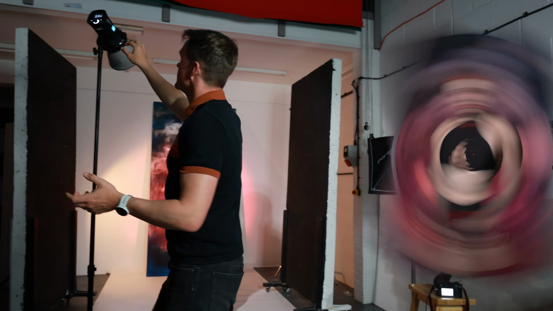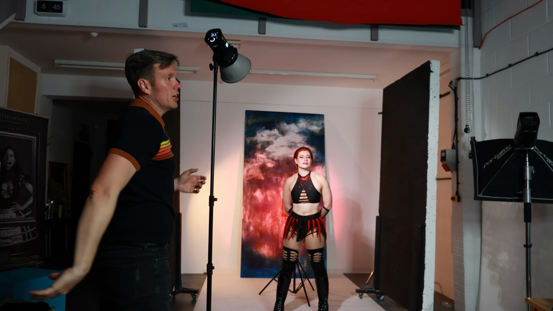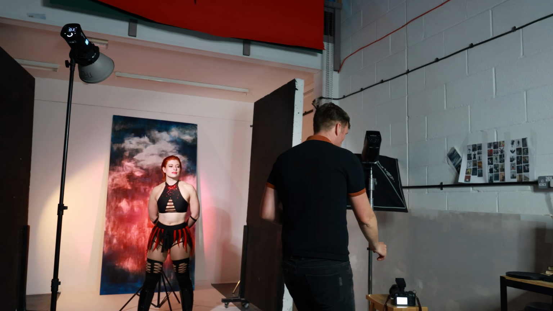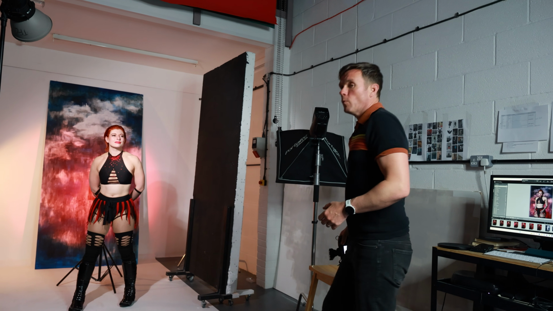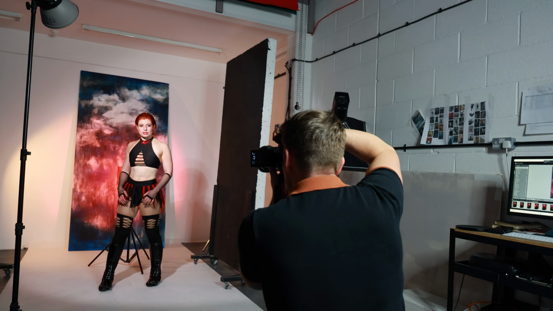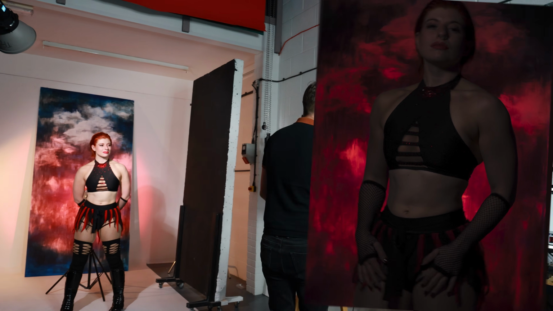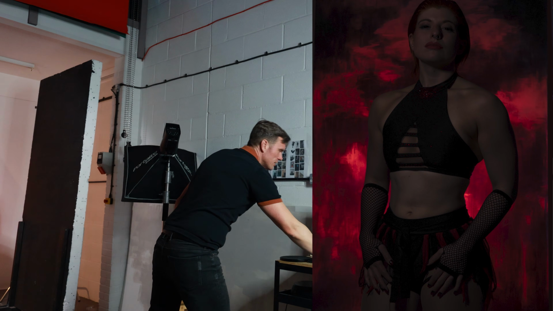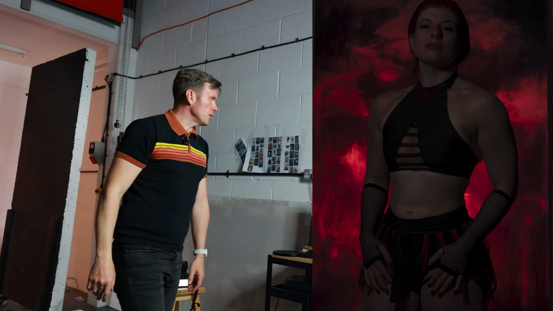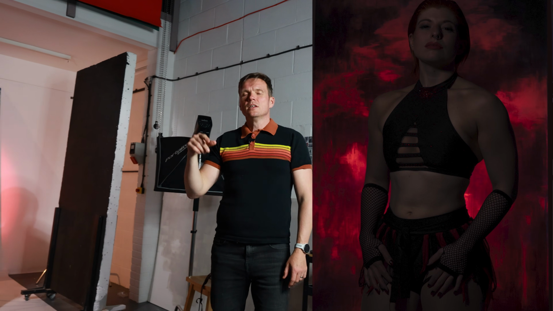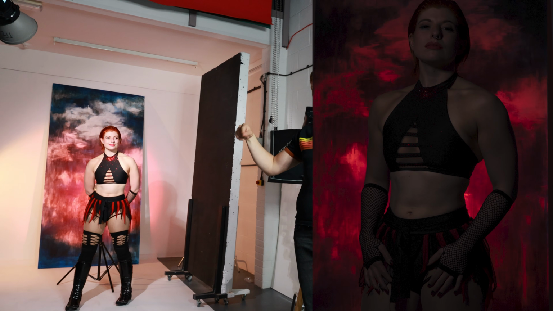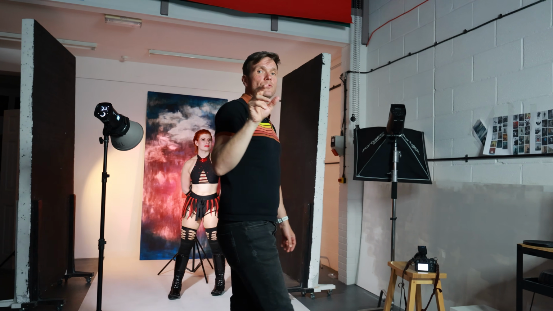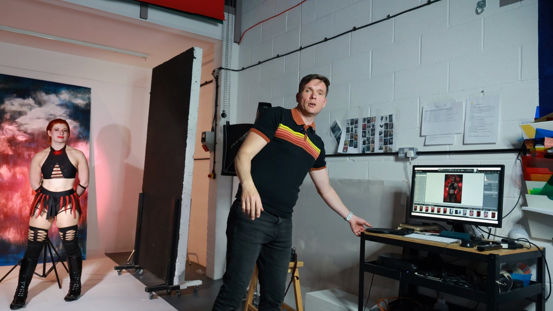The first instinct in this situation is just to turn your main light down so it's less powerful. But when we do that, same pose again, 3, 2, 1, go. But when we do that, we notice that we are underexposing for Amy in the foreground, and there is still some spill onto that background. So our solution for this is a honeycomb grid.